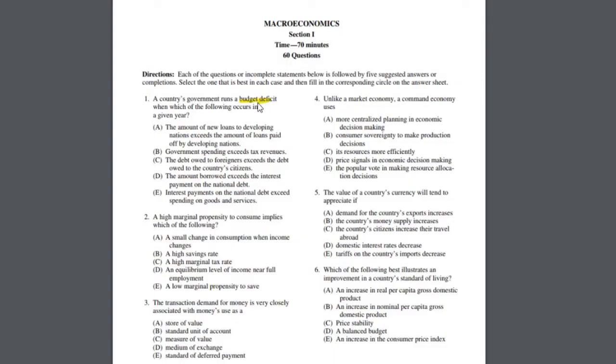So I would highlight budget deficit if you have a highlighter, but I don't think you really should use one. Underline it on the test. Runs a budget deficit given which of the following. So we know a budget deficit is when you spend more than tax revenue. So let's look for some answer that seems similar to that.